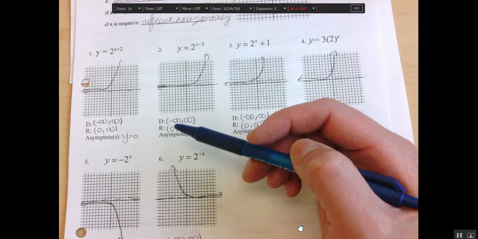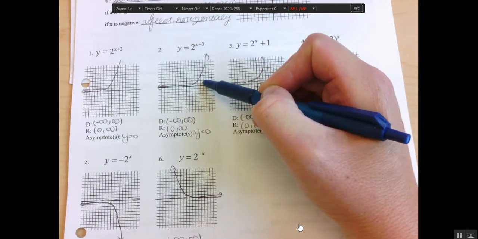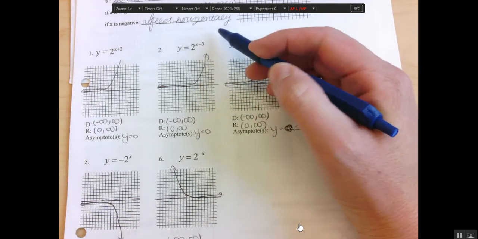1, 2, and 2, 4. And a lot of people like to use those points instead of using the negative 1, 1/2. That's totally fine. As long as you have 3 points, you're good.